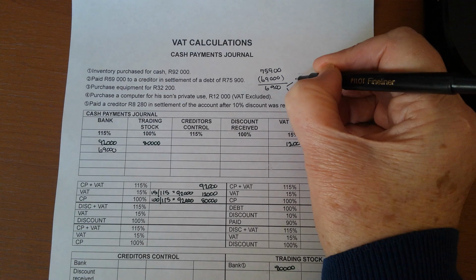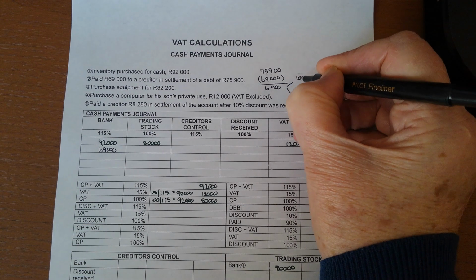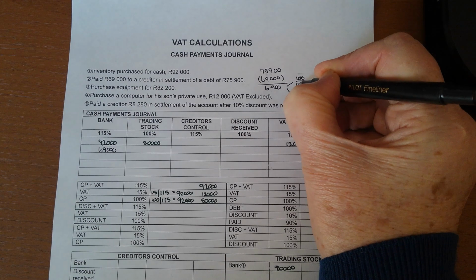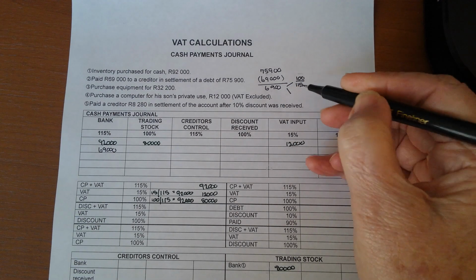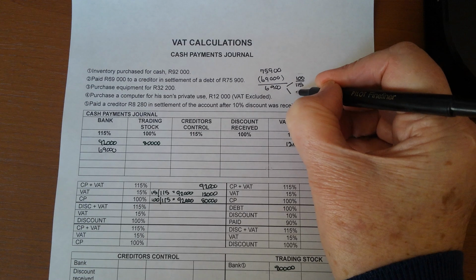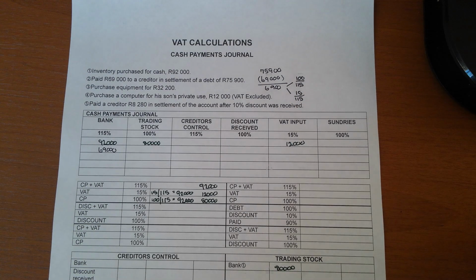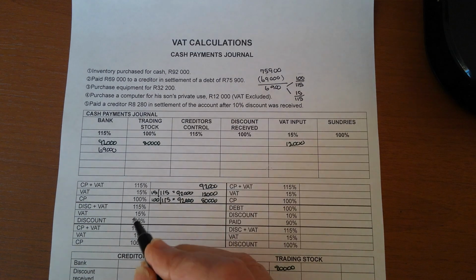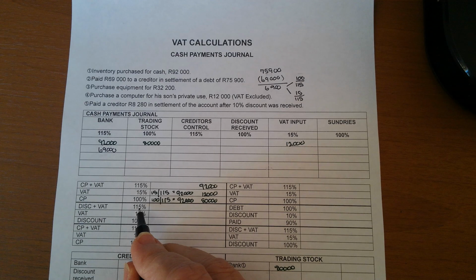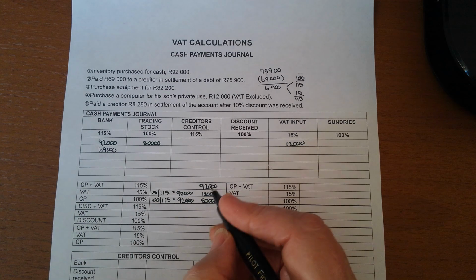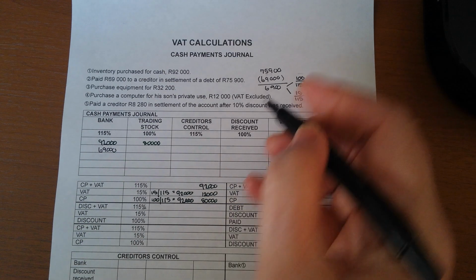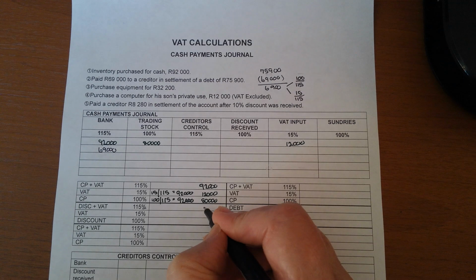So I have to say, what is the portion that we will receive as discount? That's my income. And what proportion of this will have an effect on VAT? So in my calculation, I will show that the total amount of the discount plus the VAT is then that 6,900 Rand.